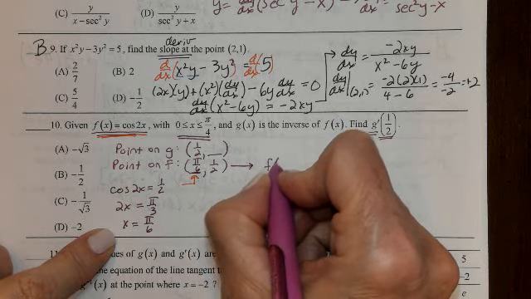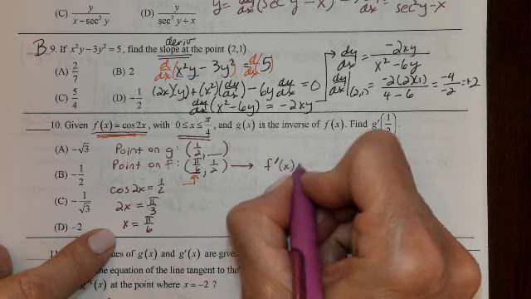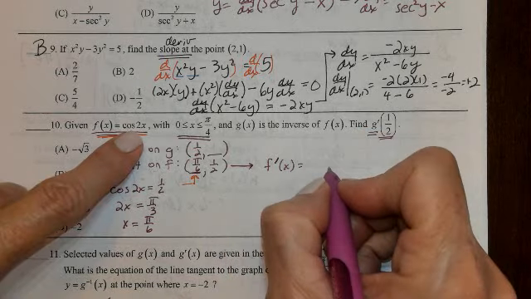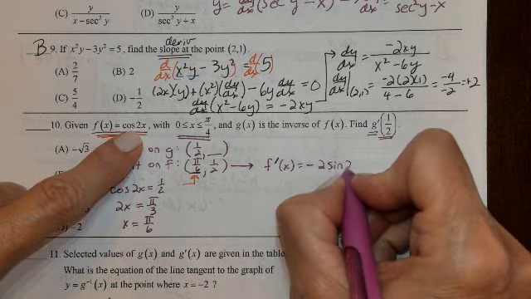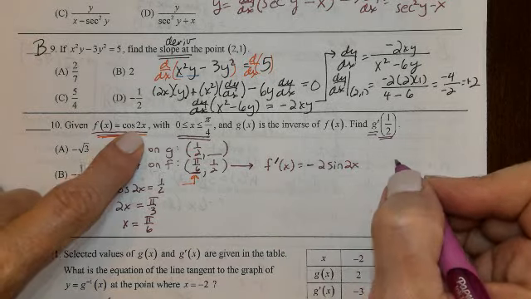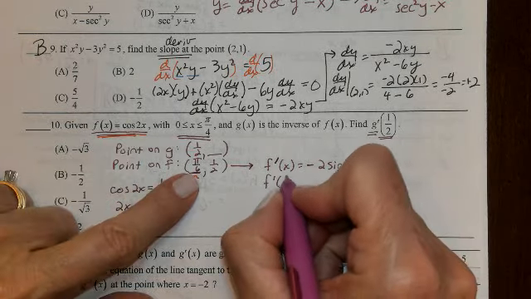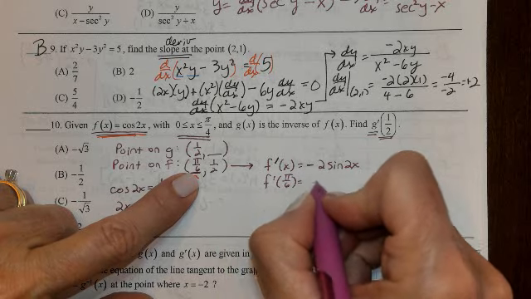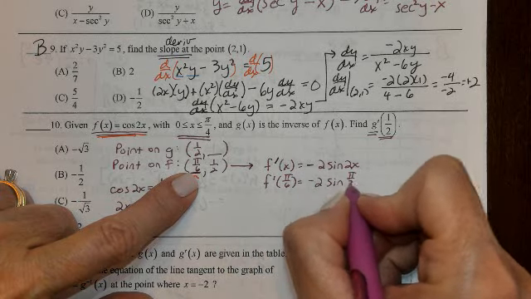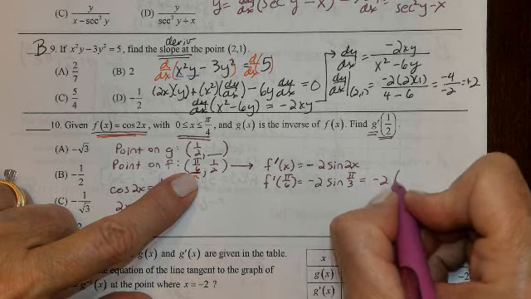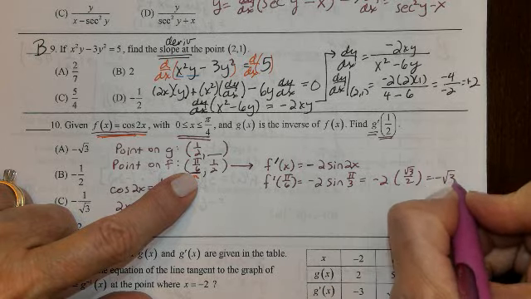If I find this derivative, f prime, at pi over 6, well, f prime is the derivative of cosine of 2x, which is -2 sine of 2x. So f prime at its x-coordinate is -2 sine of pi over 3, which is -2 times square root of 3 over 2, which is negative square root of 3.